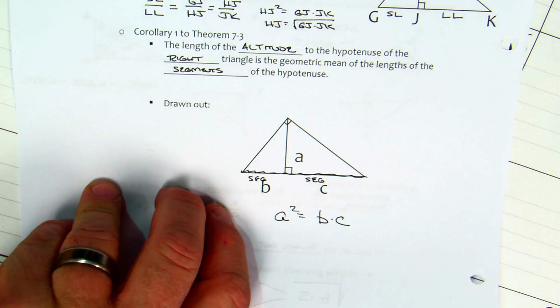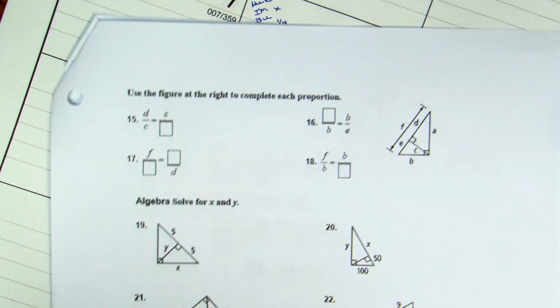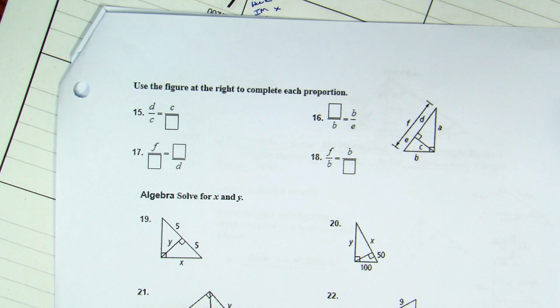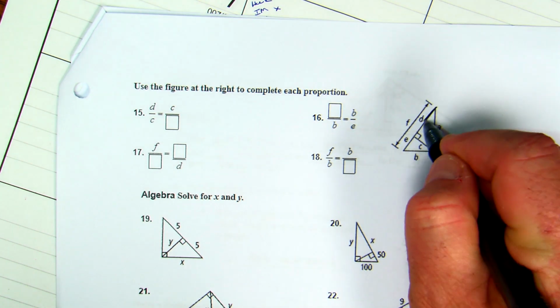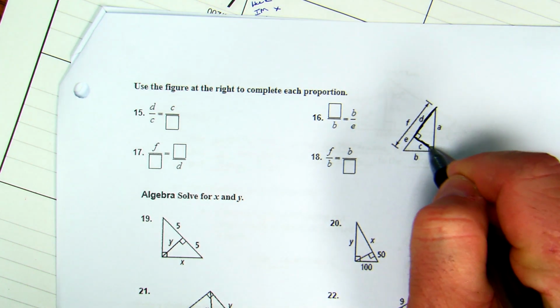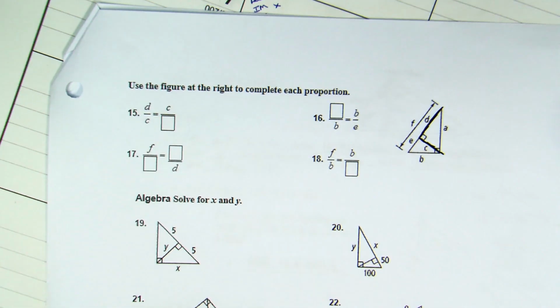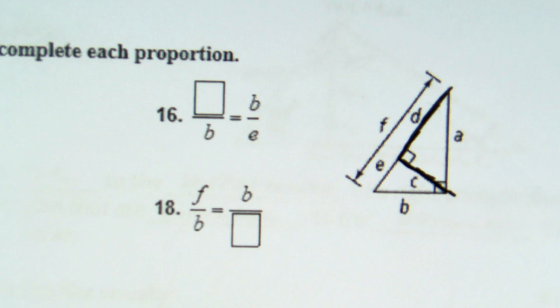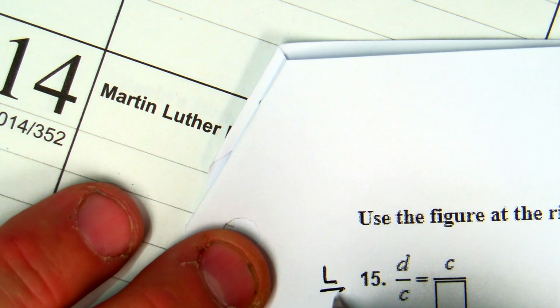Seem good? Okay. So if I look on the next page, and this is most likely where we're going to end the day, use the figure at right to complete each proportion. So this just sets us up for what's to follow, which is to find values. D over C. So that's that length and that length. Now I'm not worried about altitudes, I'm worried about short legs and long legs. D over C. D's the what of that triangle up top? Long or short? Long. C is what? Long or short? Short. So D over C would be long over short.